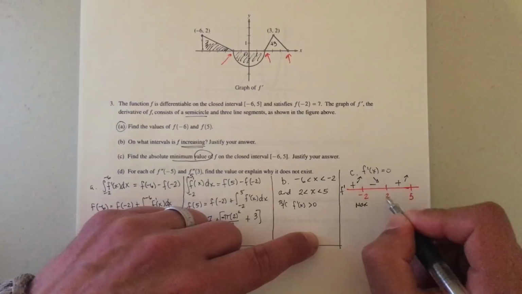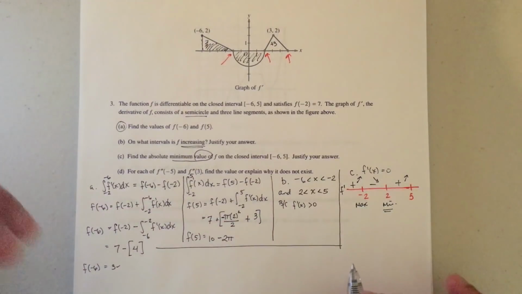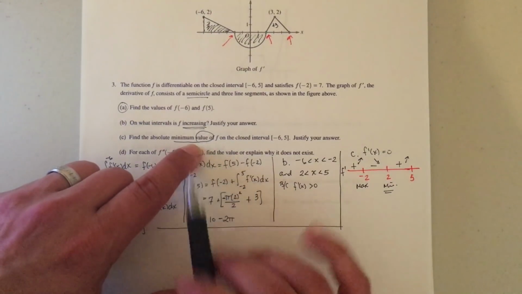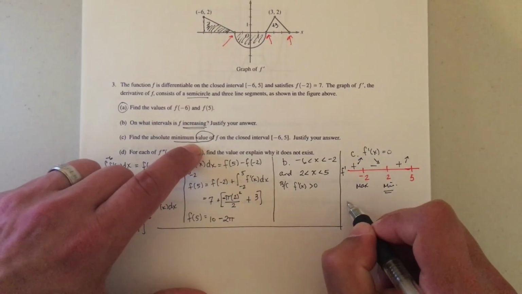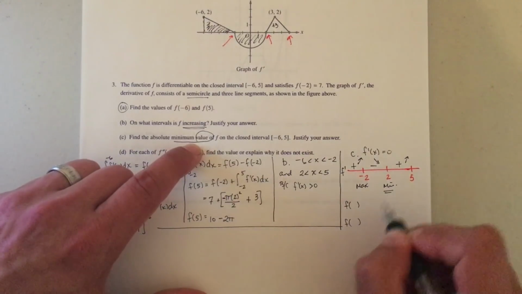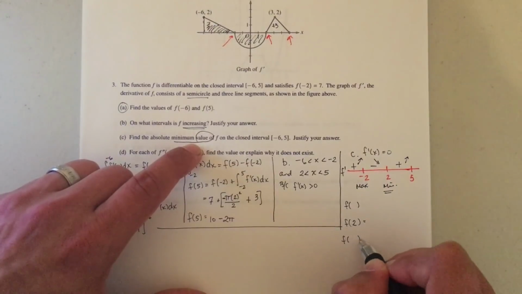Here, right, at 2, you would have a minimum. Okay, boom, at x equals 2, you have a minimum. But what do you need? They're asking you for the minimum what? Value. When they're asking you for that value, guys, you're going to have to find not only the middle, your critical point at 2, you're also going to have to find the beginning and the end.